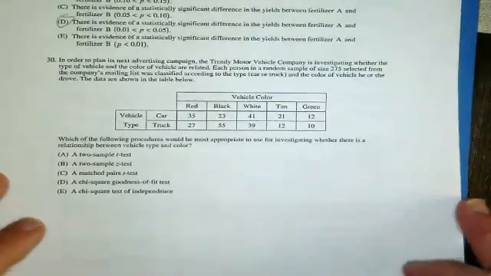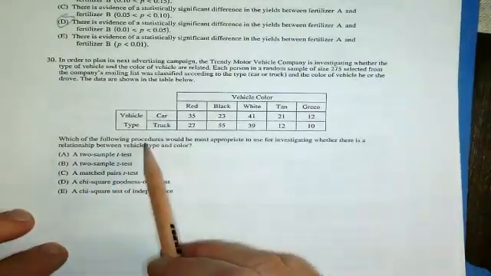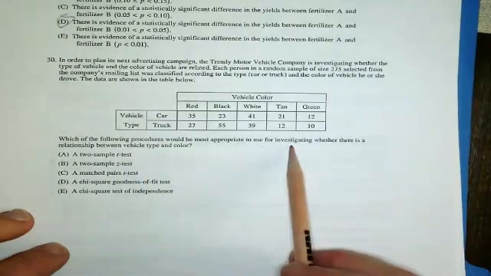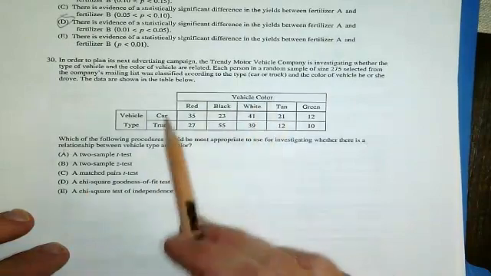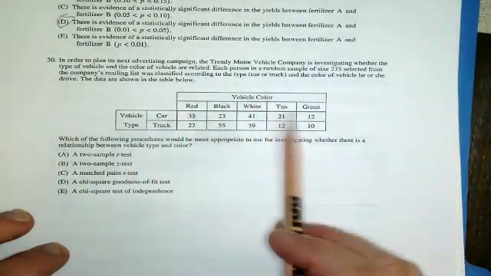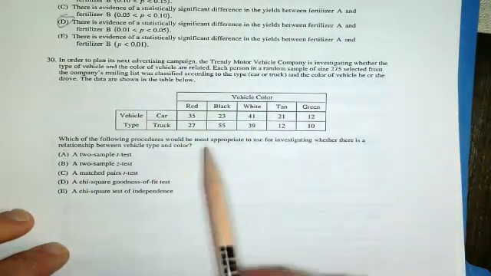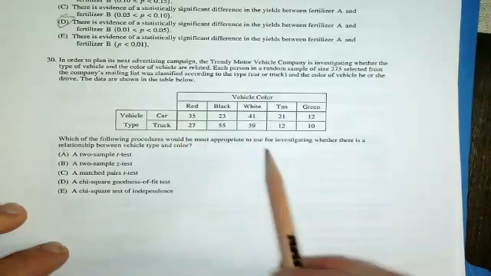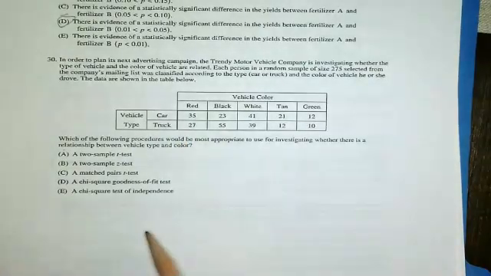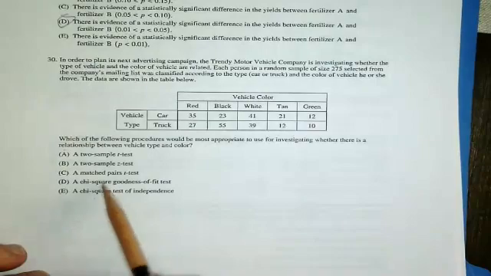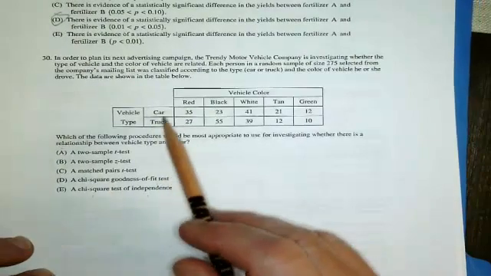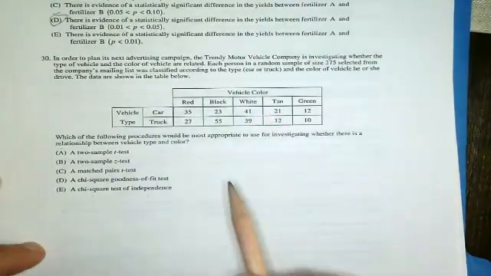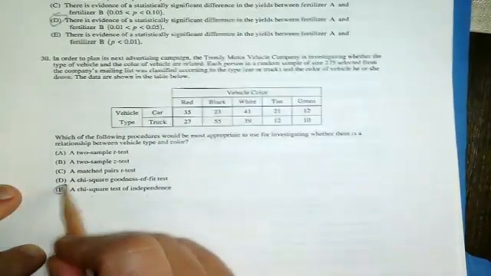Okay, number 30. Which of the following procedures would be most appropriate to use for investigating whether there is a relationship between vehicle type and color? Categorical data. Categorical data is some type of chi-squared. Now, is it a goodness of fit or is it a test of independence? We're trying to see if this is related to this, if there's an association. So that answer is E.